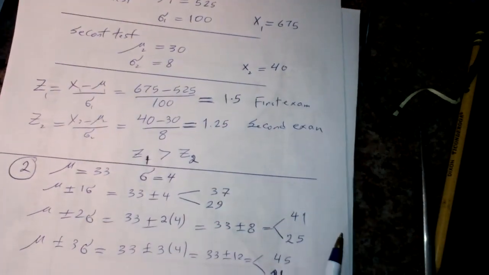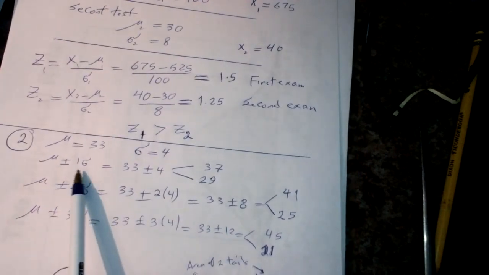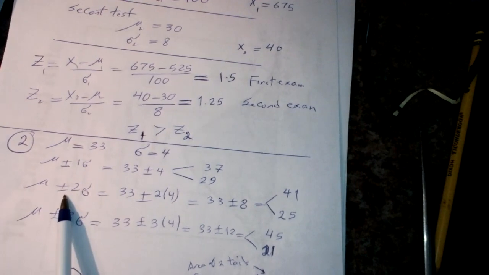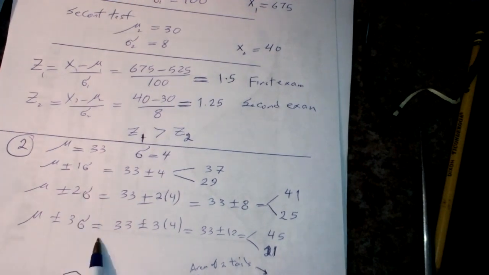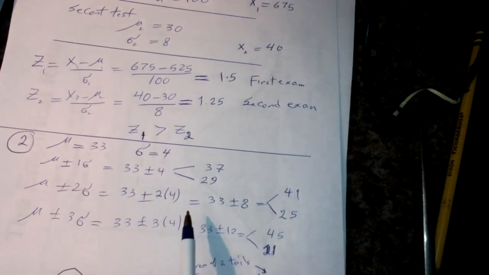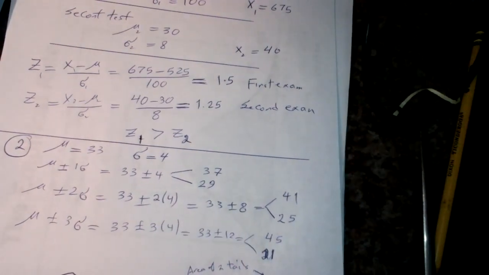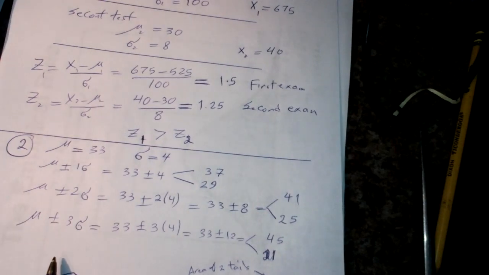And we use the empirical rule. The empirical rule is saying that you have to find mean plus 1 standard deviation, mean plus 2 standard deviations, mean plus 3 standard deviations. For 1 standard deviation it's 0.68, for 2 it's 0.95, and for 3 it's 0.997.